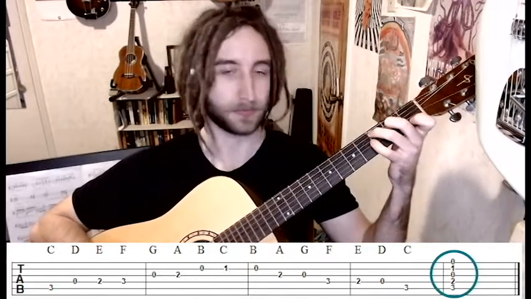And then if we see stacked numbers, that will represent a chord, like this chord, C major. So learning tablature can allow us to begin to play music without having to learn how to read music and learn all the notes on the fretboard.